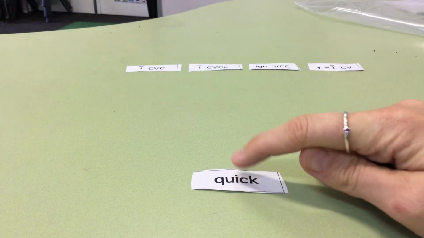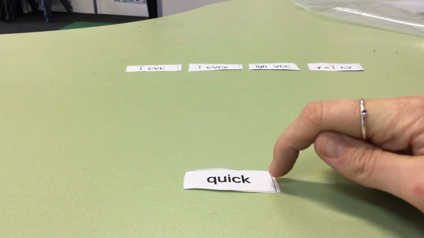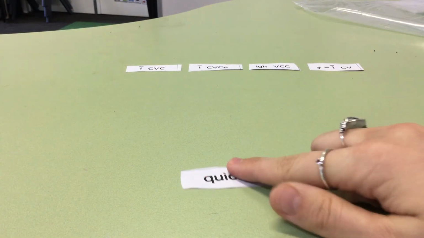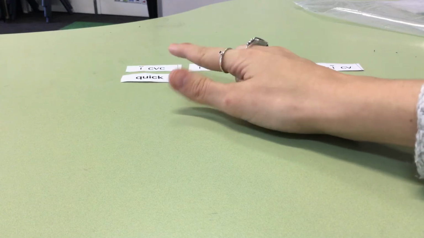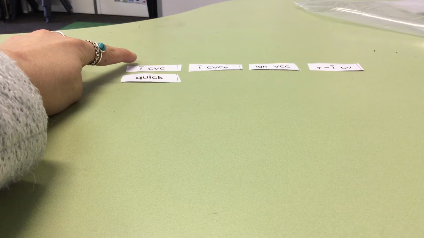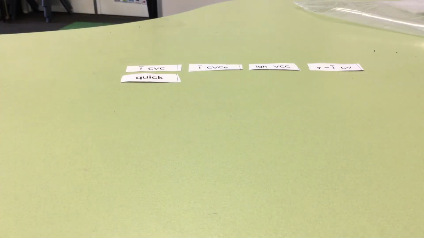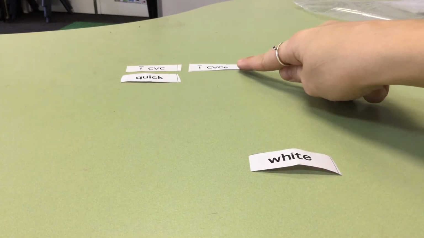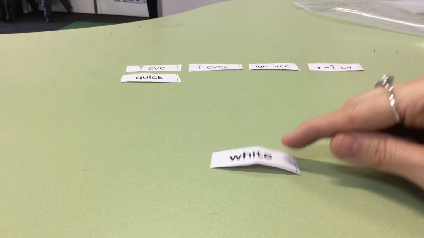Quick. Now our I sound is making a short I sound, so he belongs in our short I, just under that one, with the cone having the curve at the top, which shows that it is our short I sound. We have our long I sound, which is made by the silent E at the end, as in white.